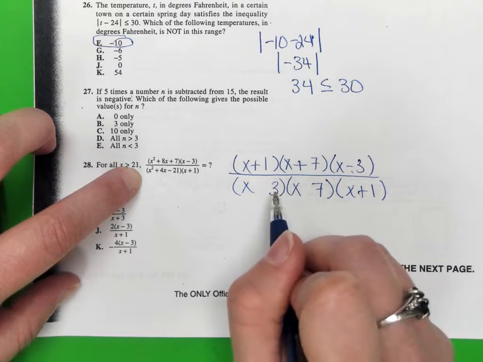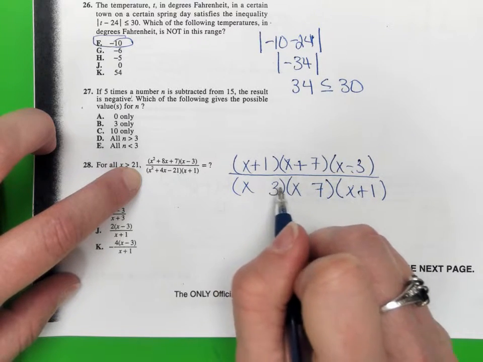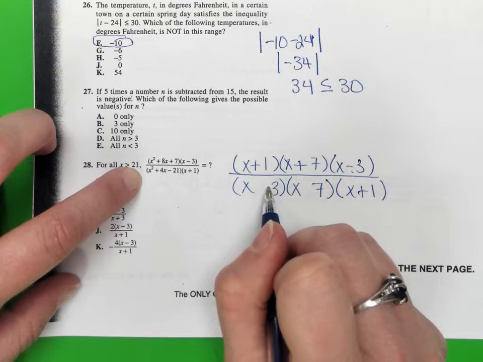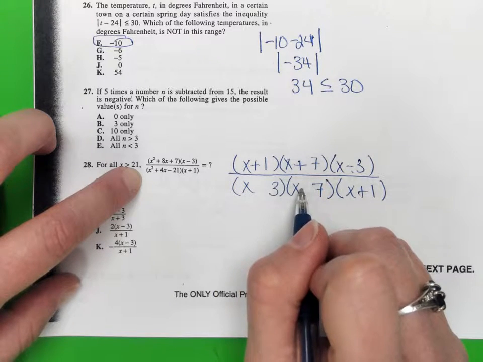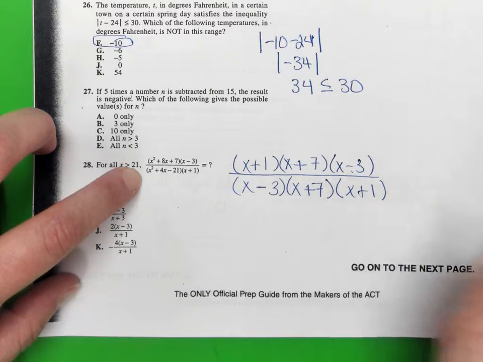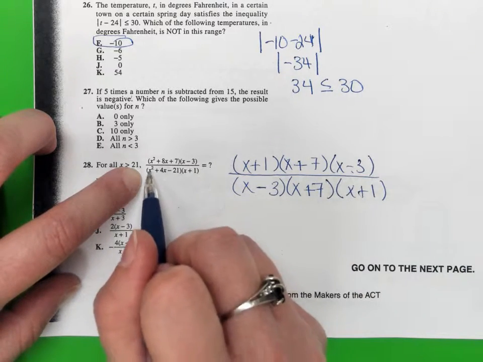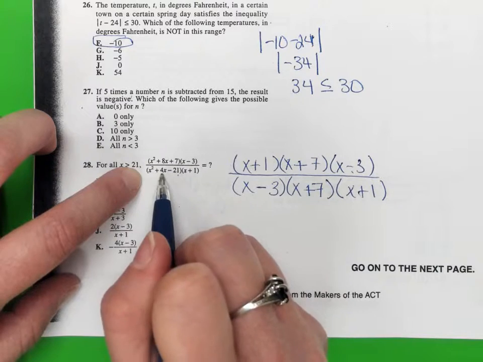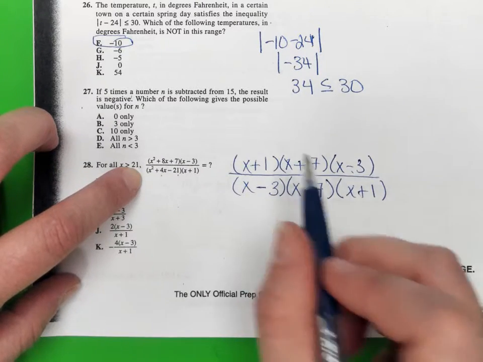Signs? Which one's positive? 7. And this one is? Negative. So, how did you? I just factored x squared plus 4x minus 21. Factors of 21 that subtract to 4. That's all I did. All right, what happens?